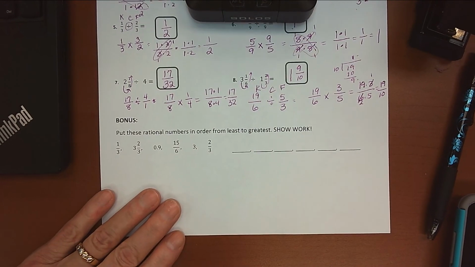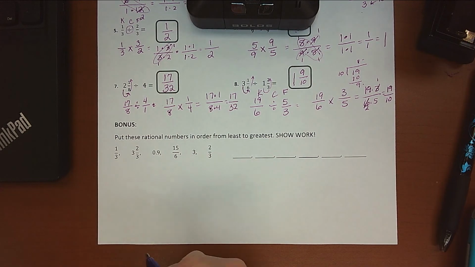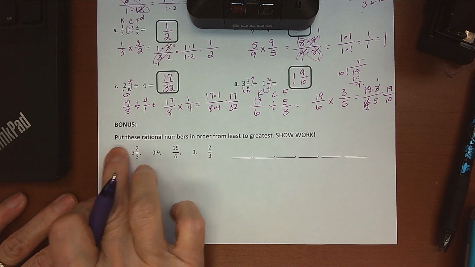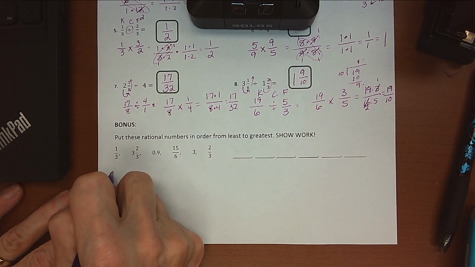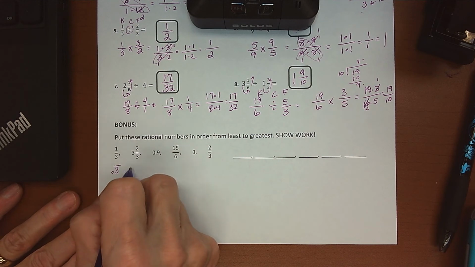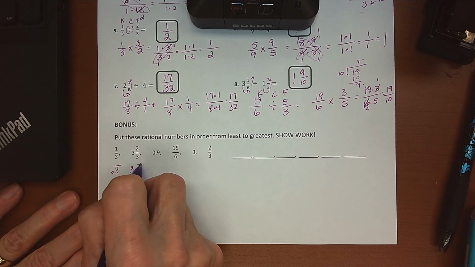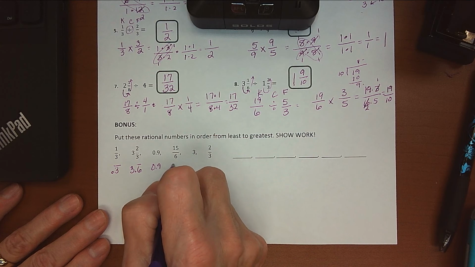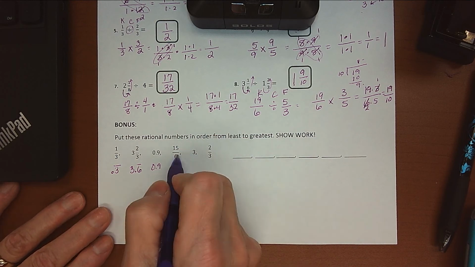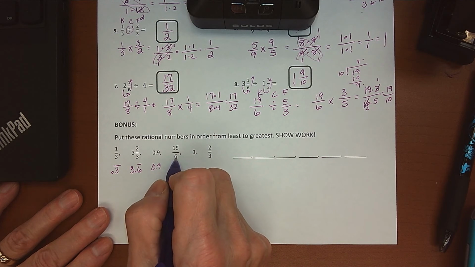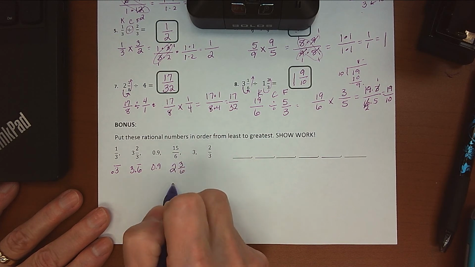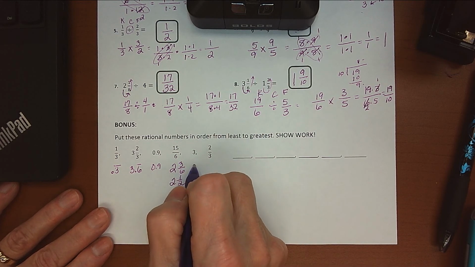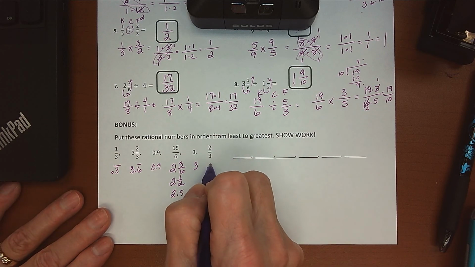Now for the bonus down here. I'm going to change all of these to decimals to be able to compare them. But when I write my numbers here, I'm going to write the numbers that I was given. So I know from our previous work that 1/3 is 0.3 repeating. I know that this would be 3.6 repeating. This one's already a decimal. I know that 6 divides into 15 2 times. I'm changing this improper fraction to a mixed number with 12, 3, 6 left over, which is 2 1/2, or 2.5. All right, and then 3 is already a decimal number, and then 2/3 is 0.6 repeating.